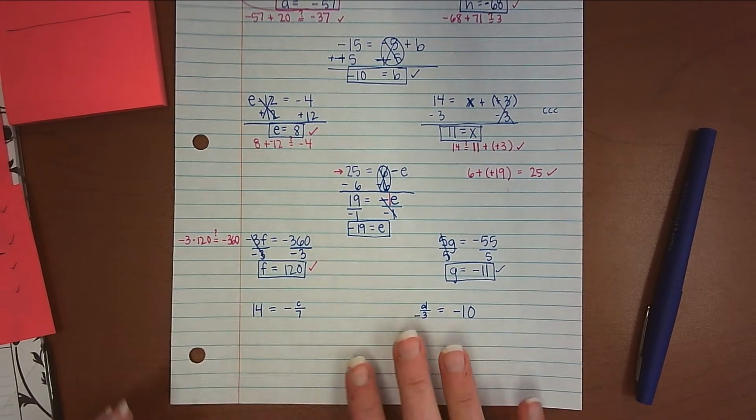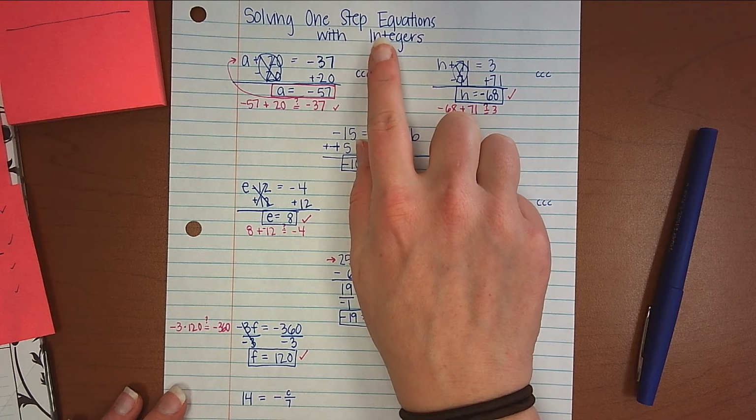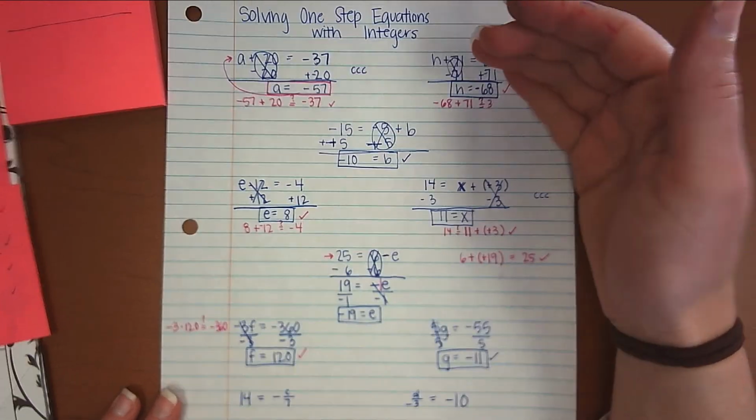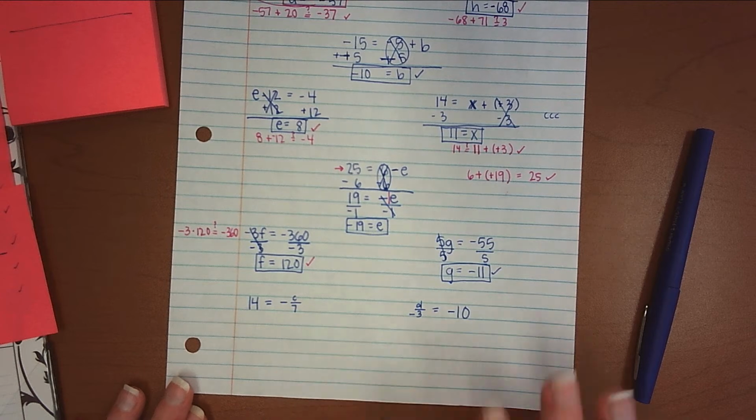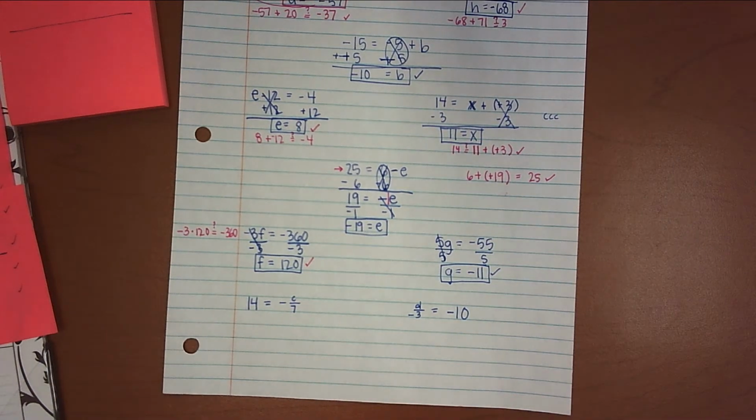So we've been solving one-step equations with integers today, and we've done a lot of examples with adding, subtracting, and multiplying. These last two are going to show our variable being divided, and the inverse of division is multiplying. So we're going to have to multiply both sides to get our answer here.